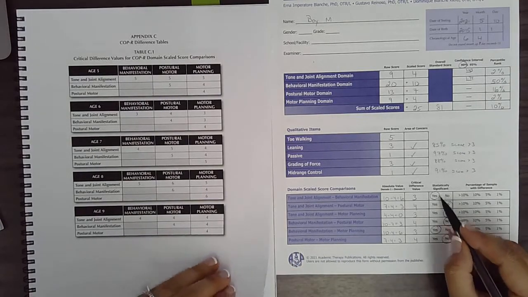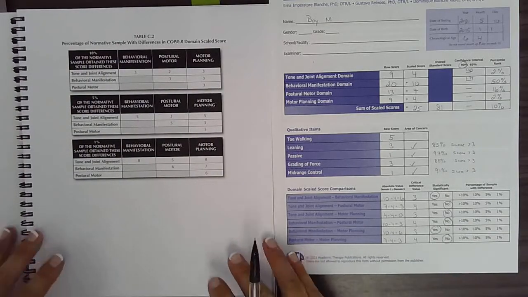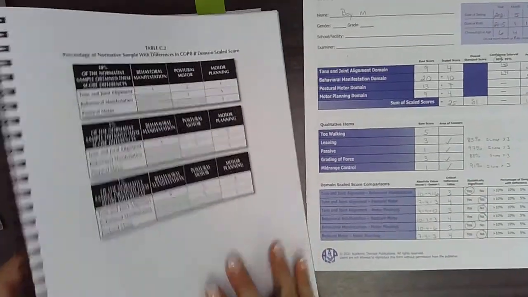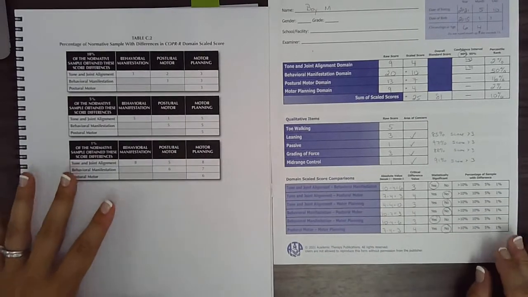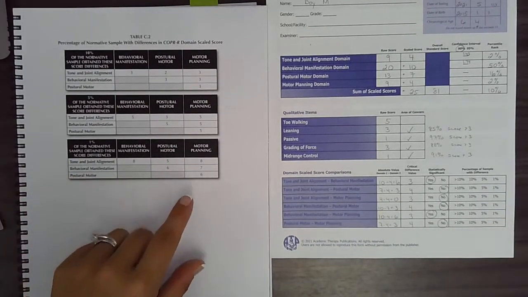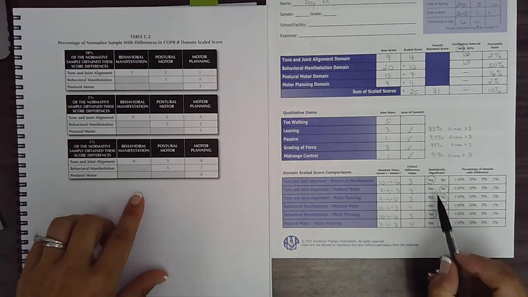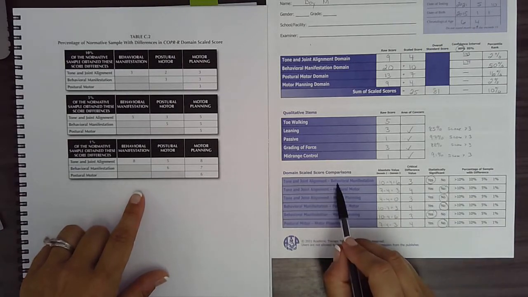And so you can see which areas in which they're statistically significant. And then you can compare it with the percentage. I just moved along to table C2. And again, looking at the differences for this one. The difference he had, let's see, tone and joint alignment and behavioral manifestation.